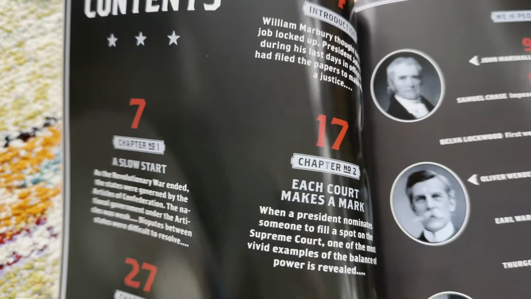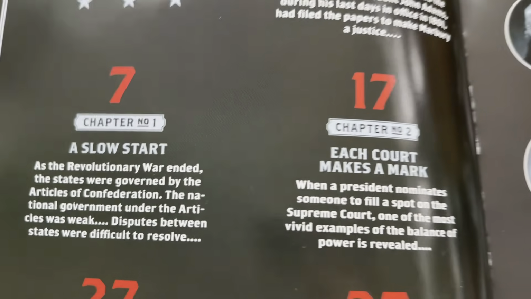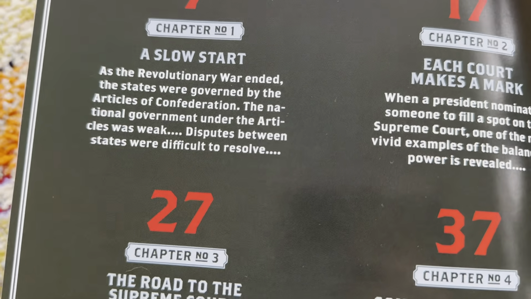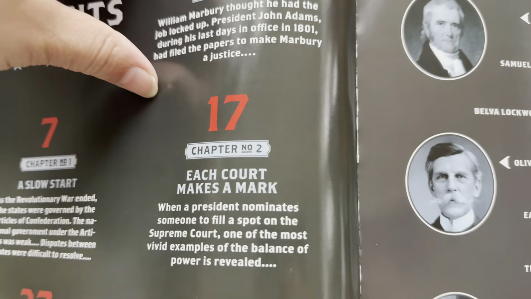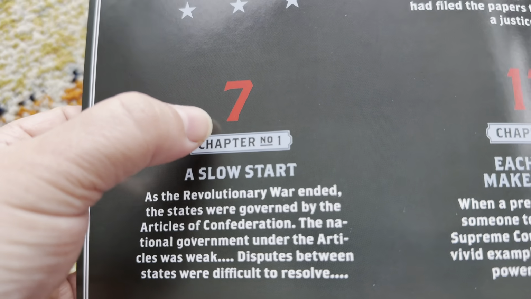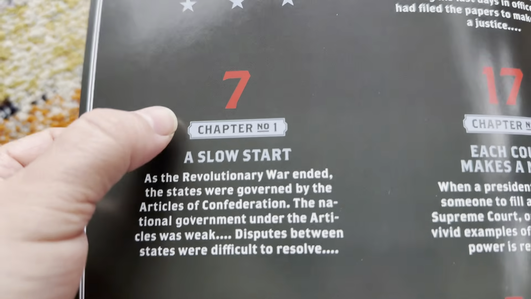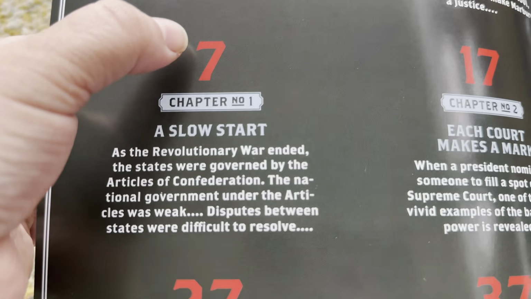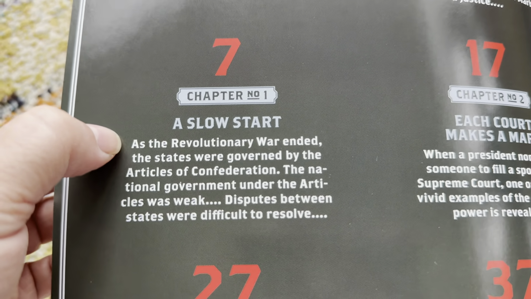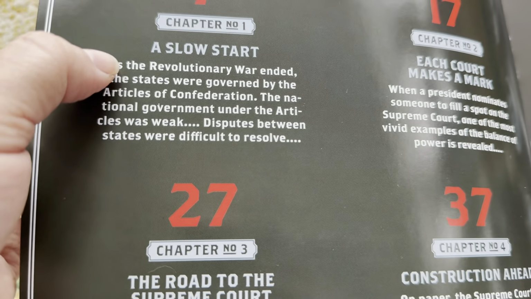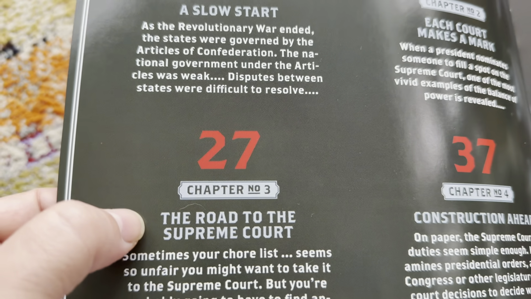All right, here's a table of contents. Oh, okay. I thought that was page number, chapter number. I was looking at that like chapter 7, chapter 27. So page 7, chapter 1 starts from the time the Revolutionary War ended. And now you're drafting the Articles of Confederation.